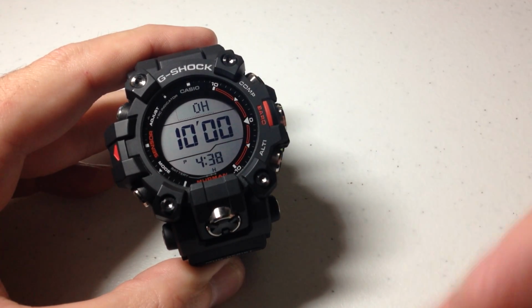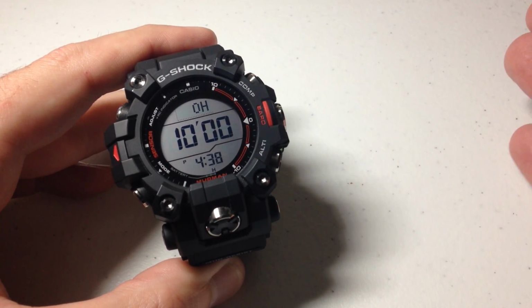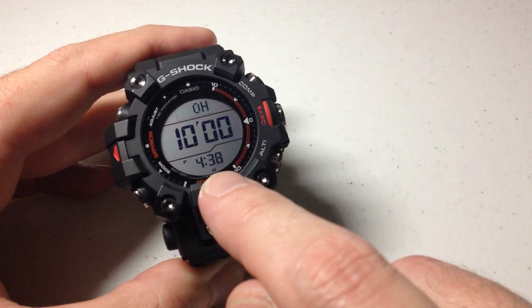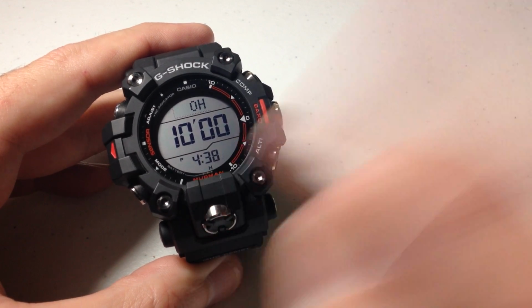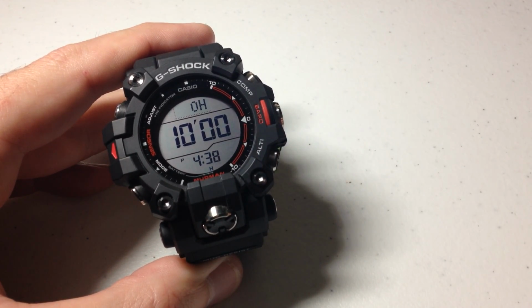You will see the time format on the timer will follow whatever time format your watch is in. In my case, it's 12-hour format. That's why we see the PM. And then the very bottom is going to be your battery level indicator. So this H that's showing for me is letting you know I've got a high battery.